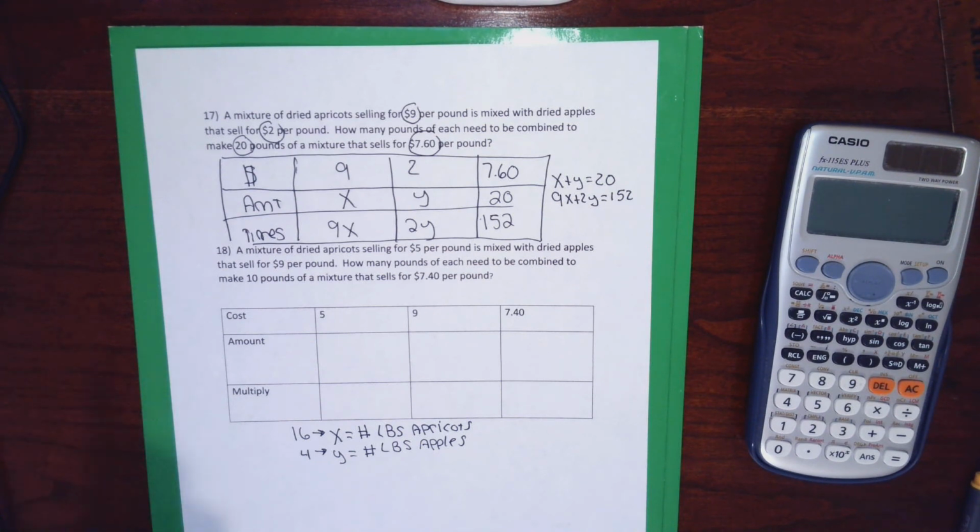All right, so we just need to master the practice test for chapter 3 and get ready to take our test.